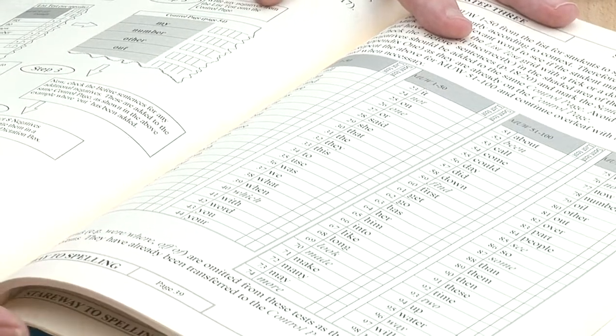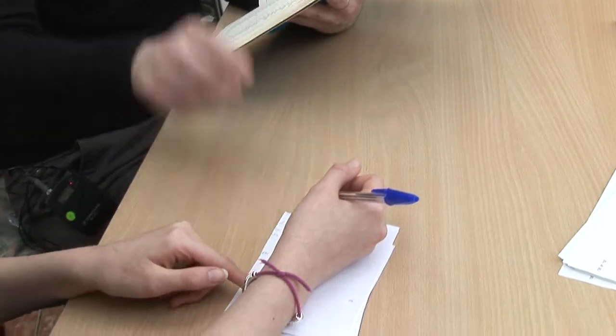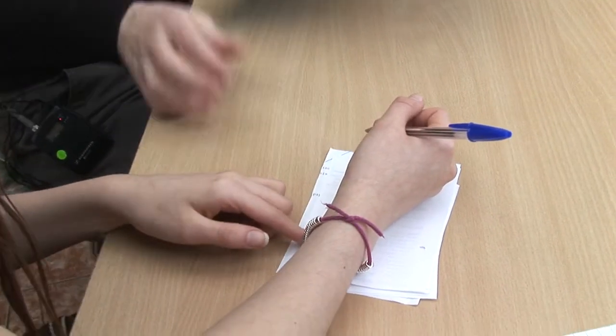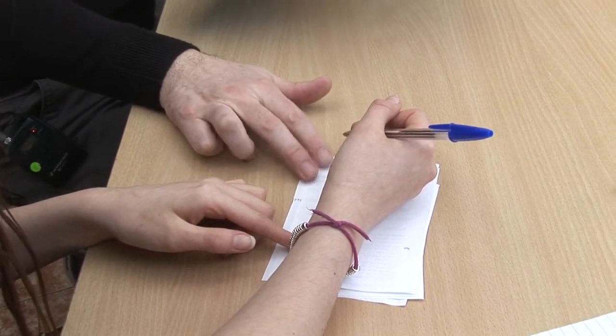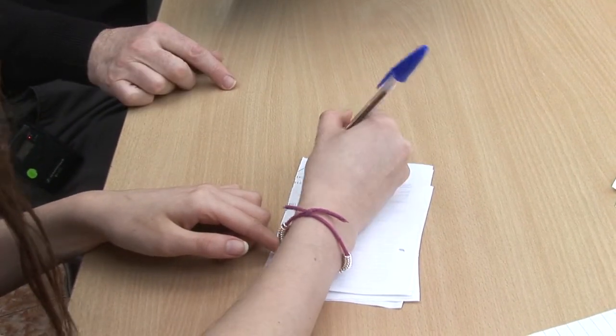So we give our student Kira a pen and paper. We take the book and we ask Kira to spell the words on paper. So first of all, Kira, if there's any words you're unsure of, you can put a line. The first word I want you to spell is all. So spell all for me, please.